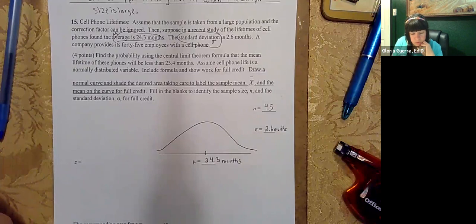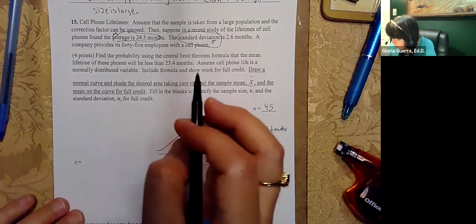Find the probability using the central limit theorem, so that helps. So you need a new formula, the central limit theorem formula, that the mean lifetime of these phones will be less than 23.4 months. Okay, so that's your keyword there.